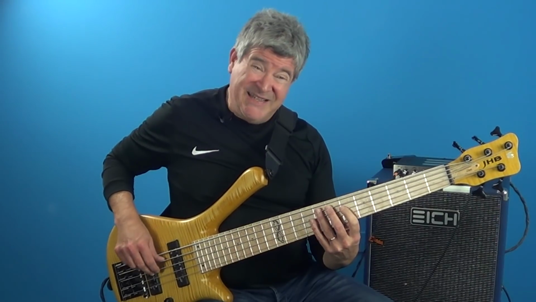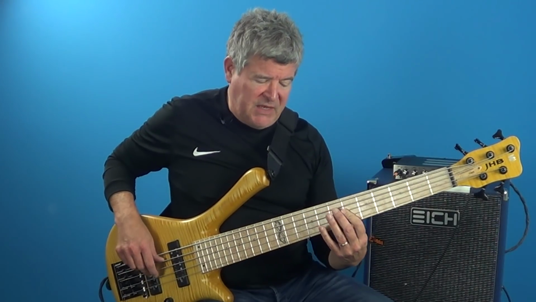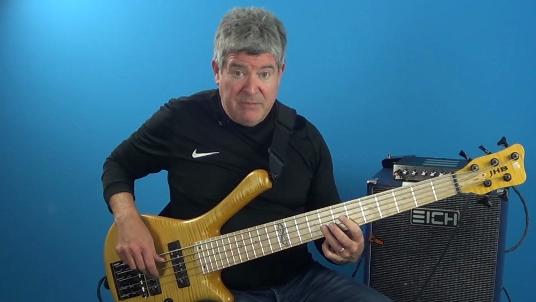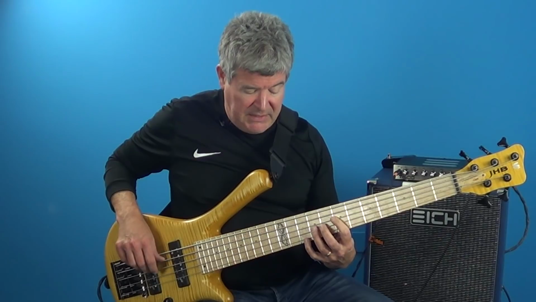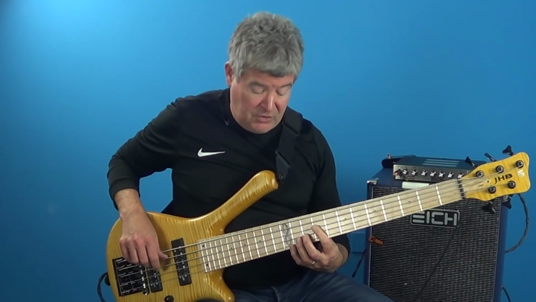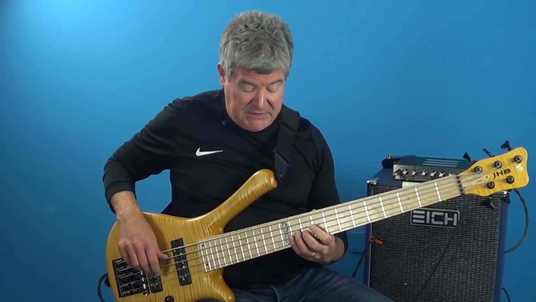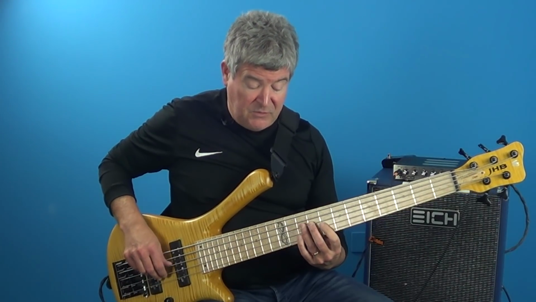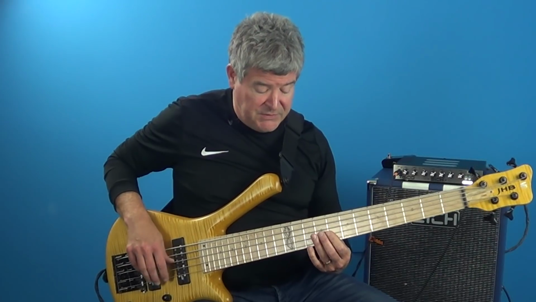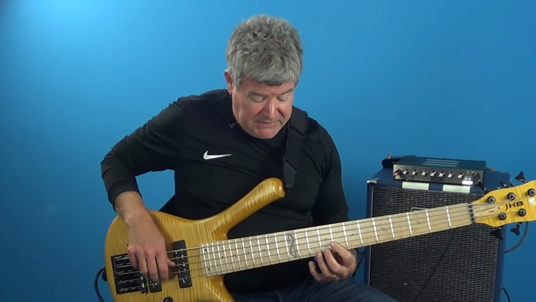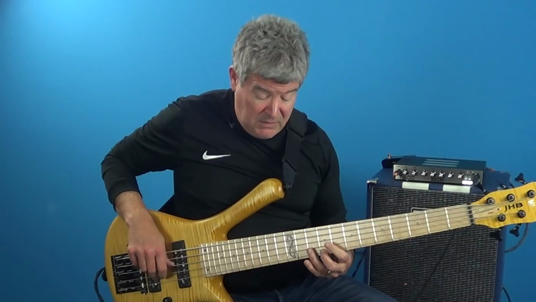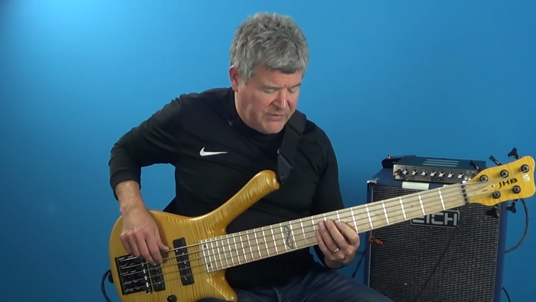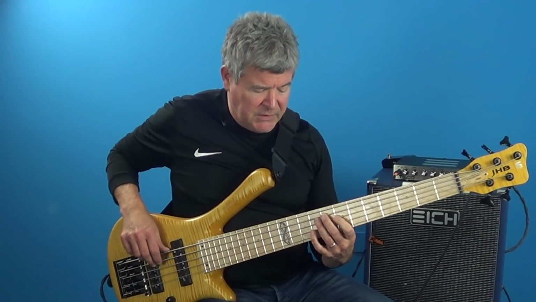Okay, then I'm ascending from the D sharp up to the A flat, and then descending from the B flat to the E, then ascending from the F sharp to the C, and then descending from the D flat to the A flat, then ascending from the B flat to the D sharp, and then descending from the E to the C. So this gives us this kind of cool sound that goes like this. I'm going to play this really slowly.